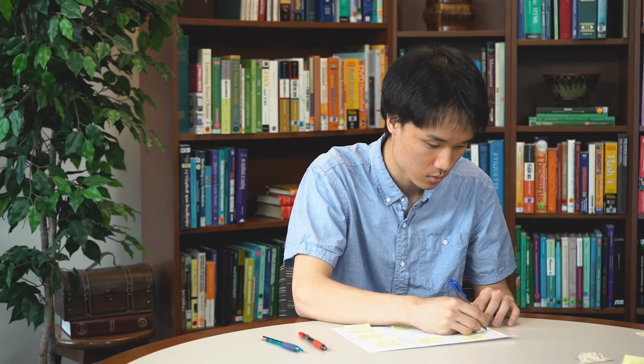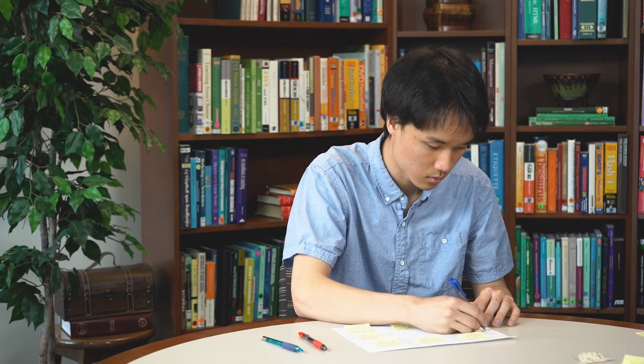Creating a concept map demands thinking. It is not only a review tool, it is a learning tool. Here are some examples of concept maps.